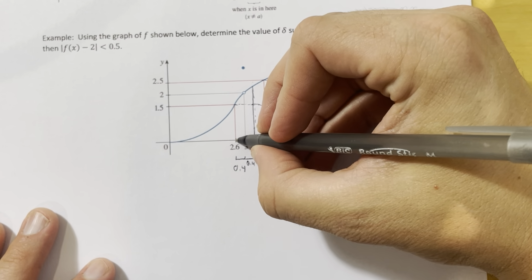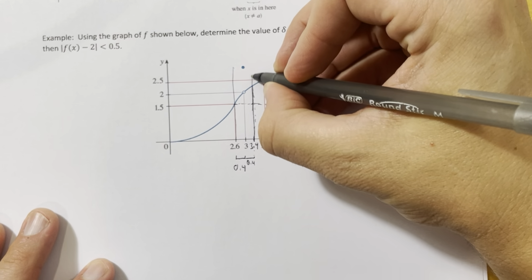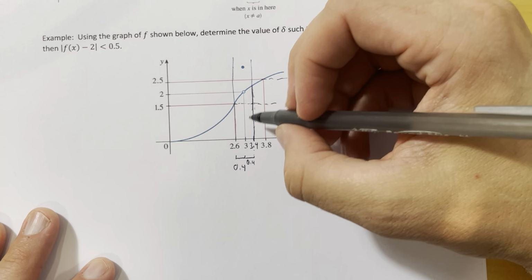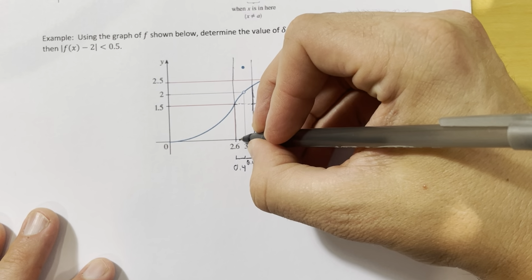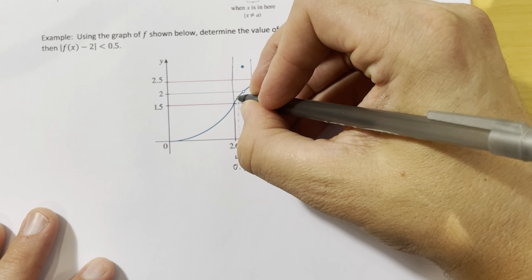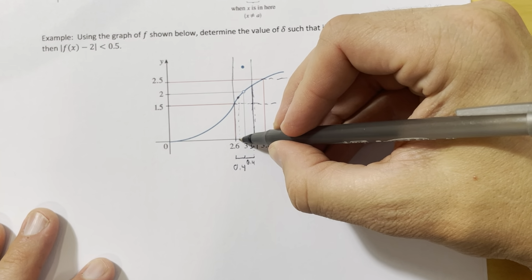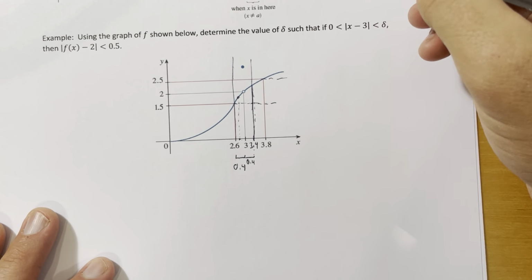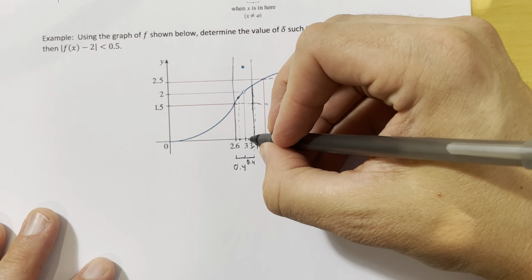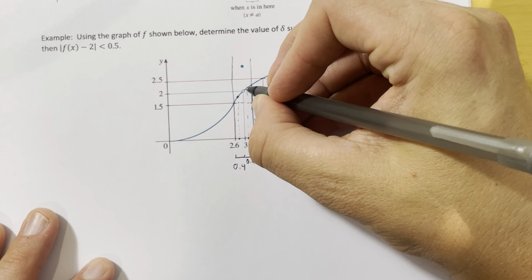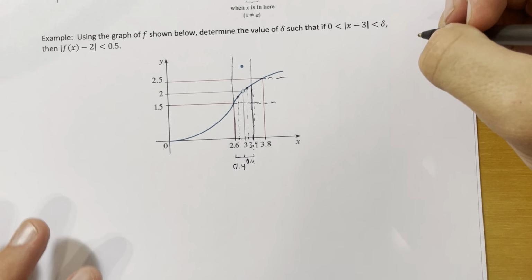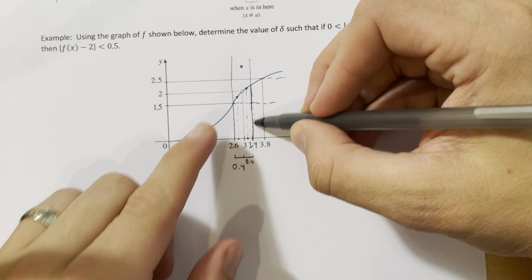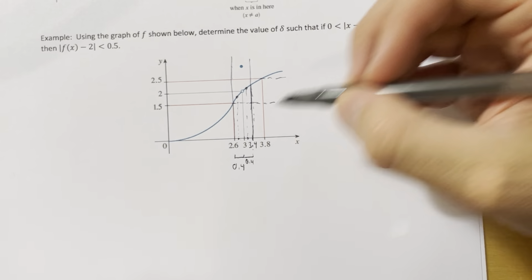Now notice, if I create this little strip using that interval that I just found, any number in that interval when I plug it in will take me to a point on my curve that is inside that horizontal strip that we created. Okay, if I pick that value it takes me to this part of the curve, which is inside that strip. So by choosing the smaller of the two distances from 3, I get a small enough interval so that it does what it's supposed to do.